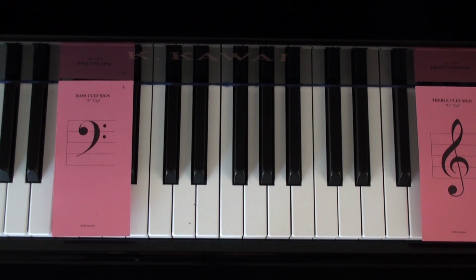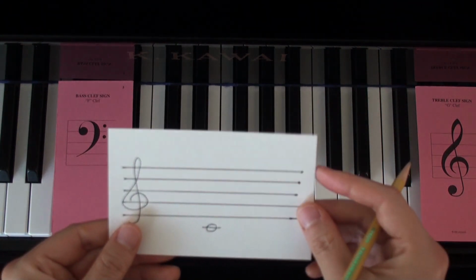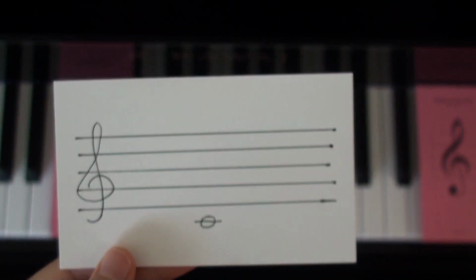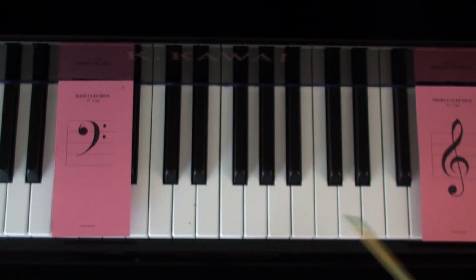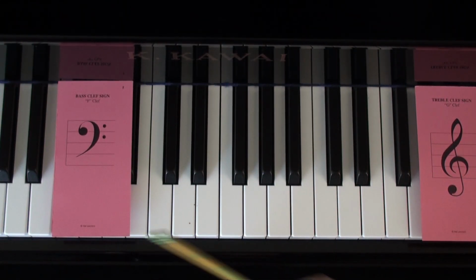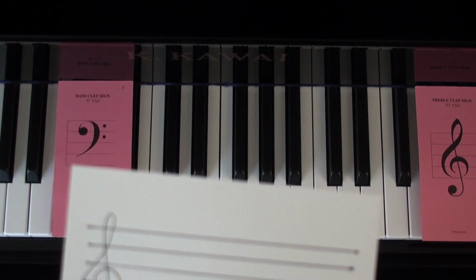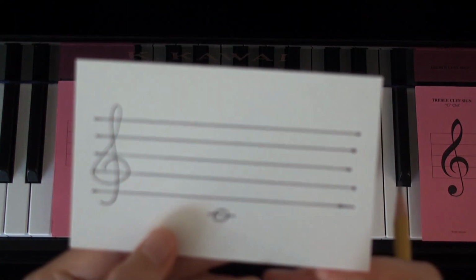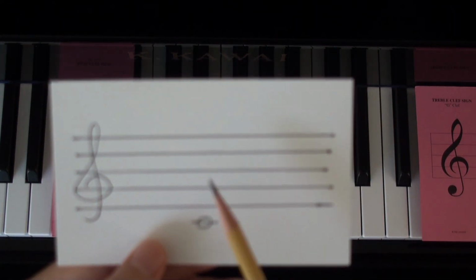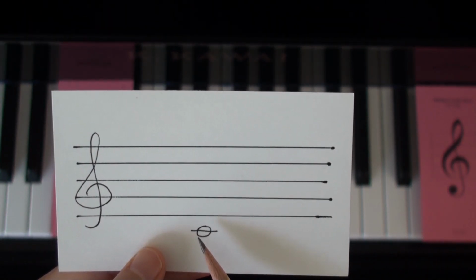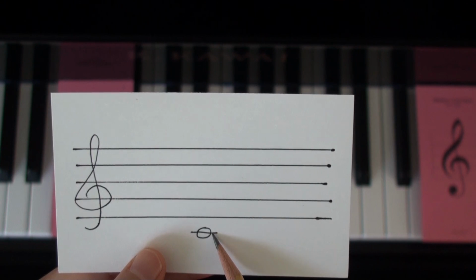So, continuing. Sometimes the 5 lines are not enough for us anymore because there are so many keys on the keyboard, and we only have 5 lines for the treble and 5 lines for the bass. So it's not quite enough to cover the entire keyboard. So we have to add lines.